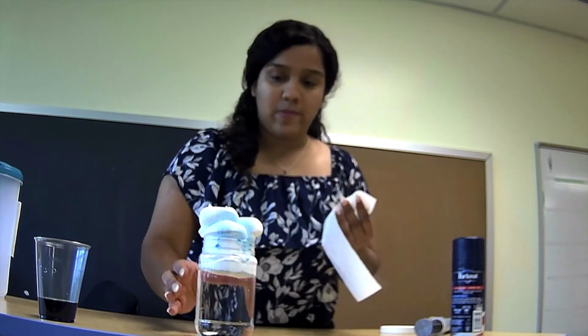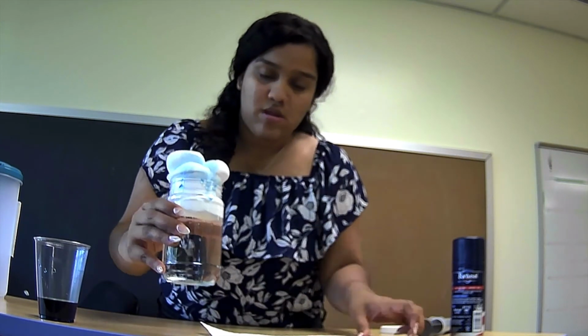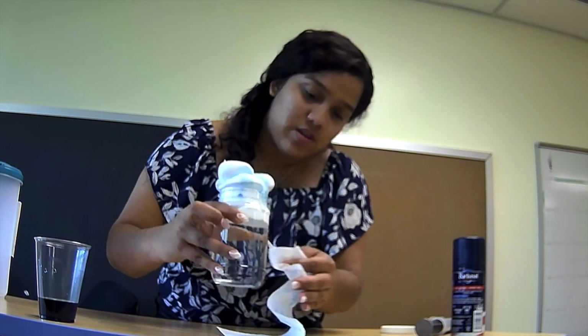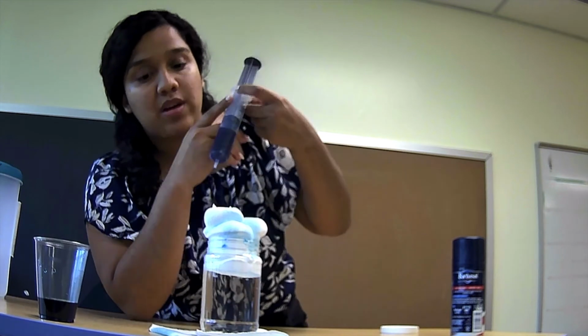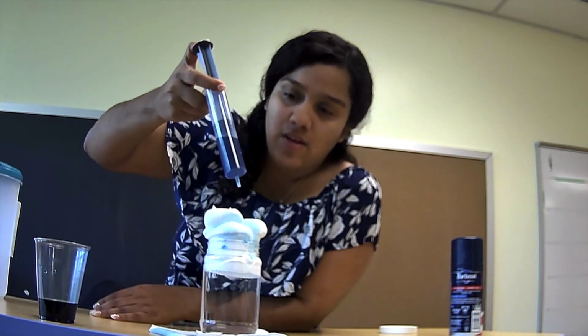Let me put a napkin down there and clean this up first. This is why we ask mom and dad's permission. We don't want to make a mess in their house. Let's keep adding rain.